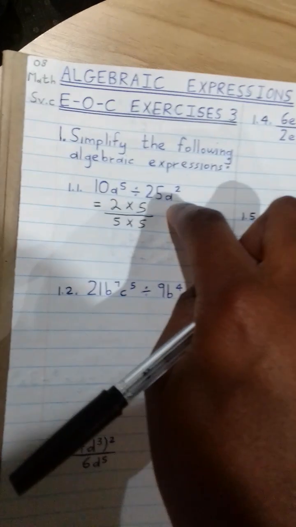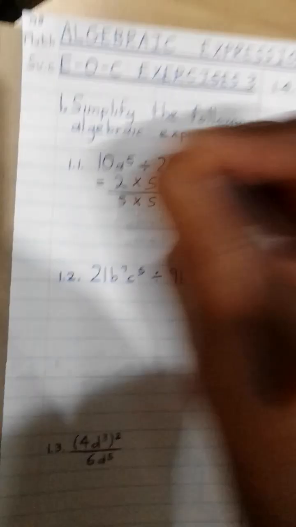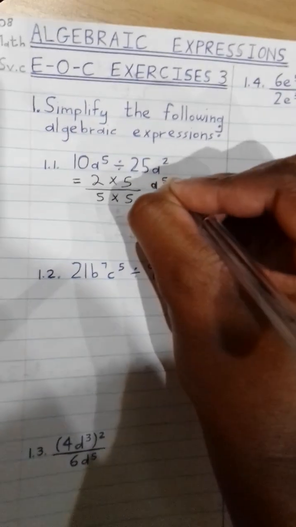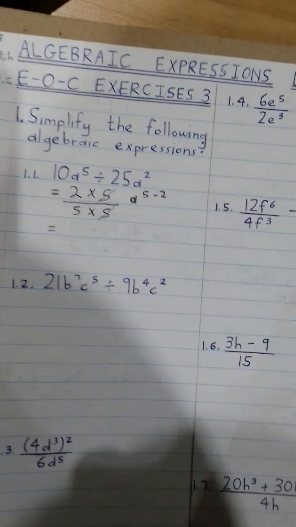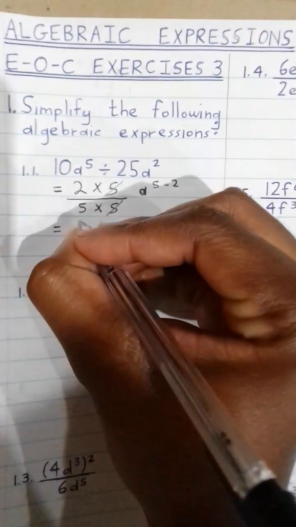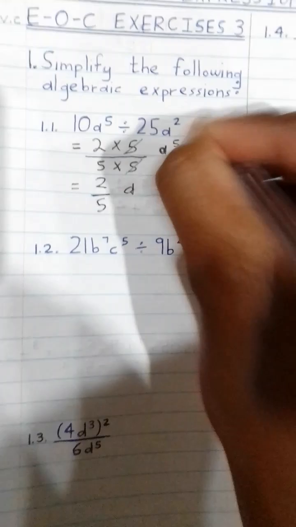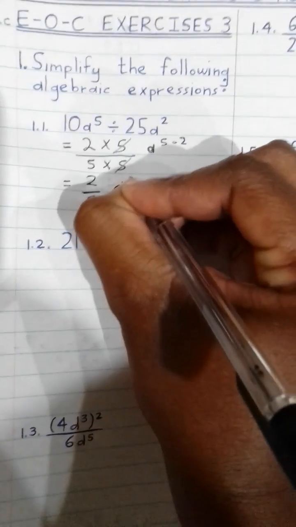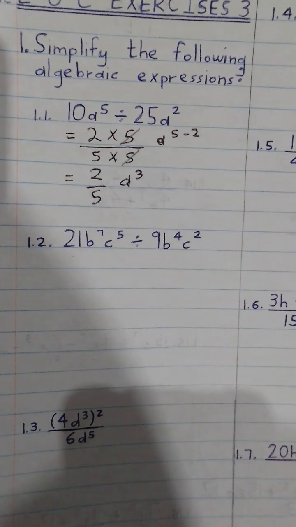And then same base, when you divide, you subtract the exponents. So it's going to be a to the power of 5 minus 2. This 5 cancels this 5. You have 2 over 5 a, 5 minus 2 is 3. So the final answer that you should be getting is 2 over 5 a cubed.